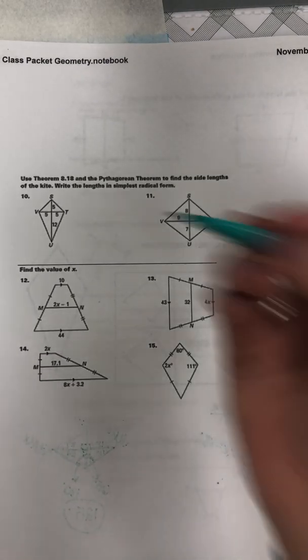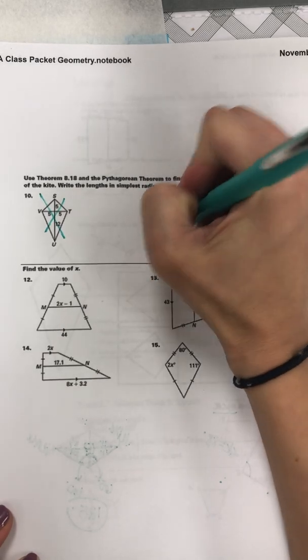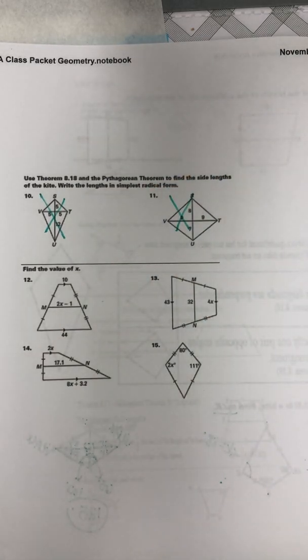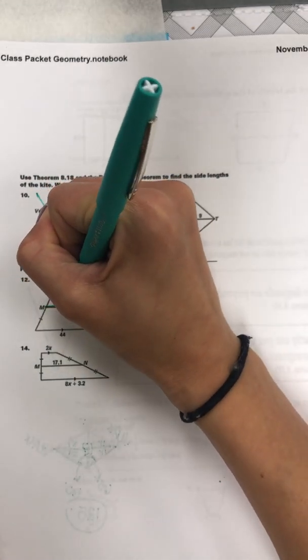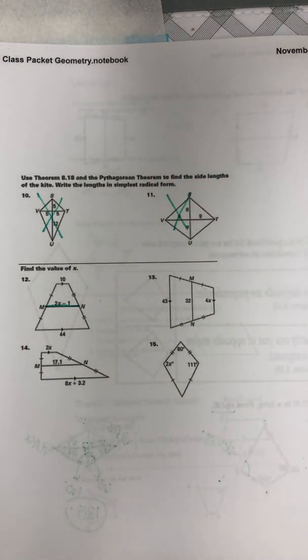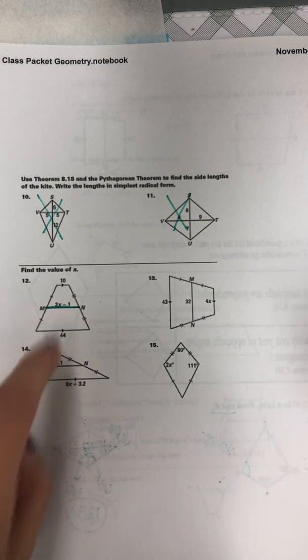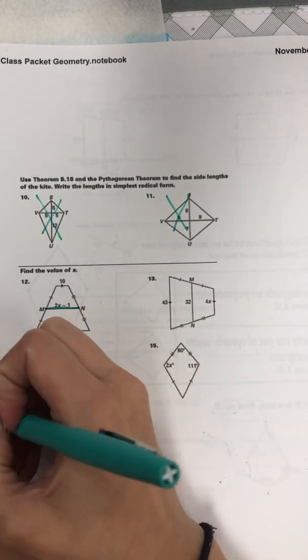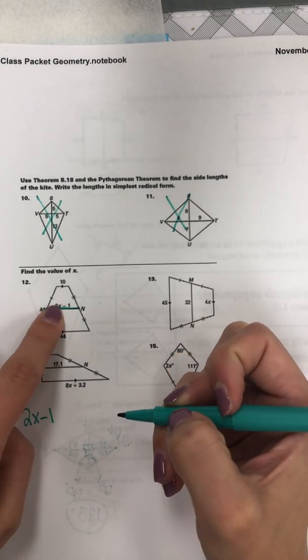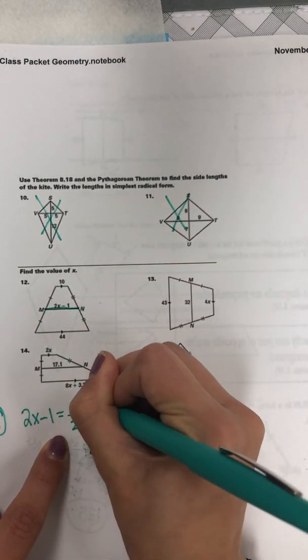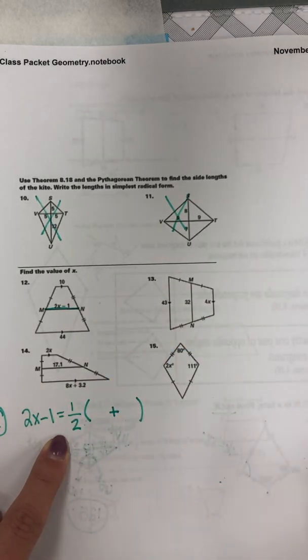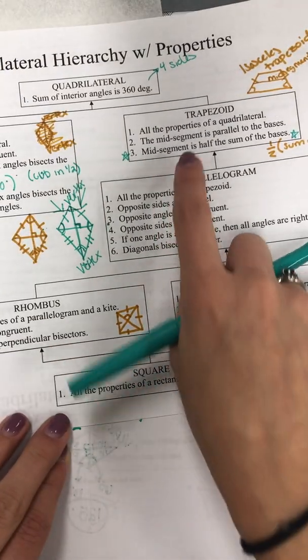Now on page 8, we're not doing 10 and 11, so you can cross those out. What we did do was reviewed for number 12, and this is a trapezoid, and yesterday we learned the mid-segment of a trapezoid formula, and the formula is you always take the mid-segment, so you start with that. The mid-segment is 2x minus 1, so this is number 12. So you always start with 2x minus 1, or whatever is in the middle, equals 1/2 the sum of your 2 bases, and that should be on your graphic organizer under trapezoid.